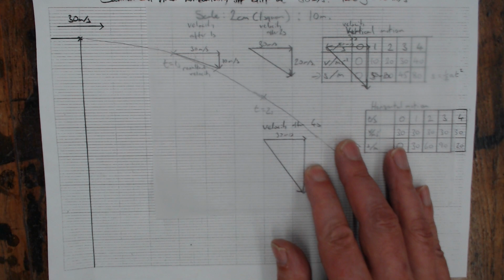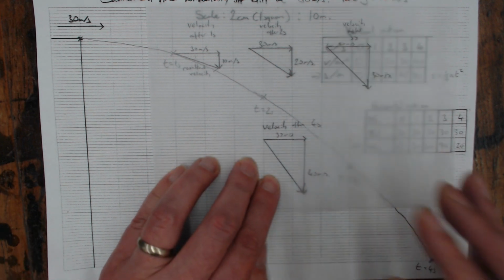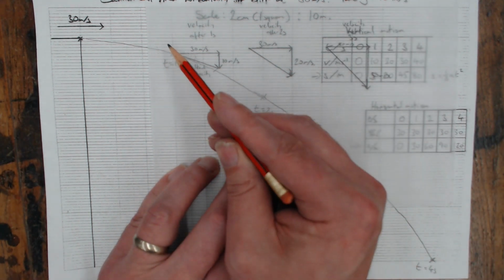What does the vector diagram show us? It shows us the velocity at that moment, what we might call the instantaneous velocity. And what does the curve show us? Well, that shows us the path of the ball. At that particular moment, after exactly 1 second, the ball is traveling along the curve in this direction.